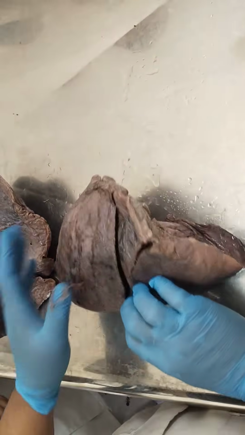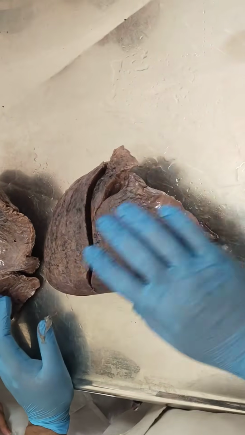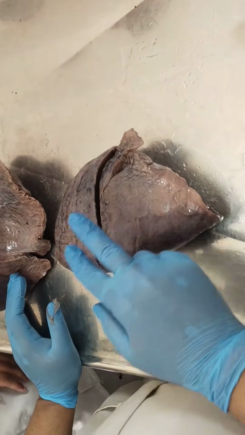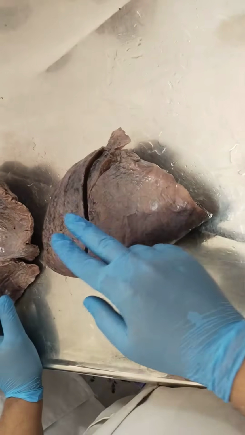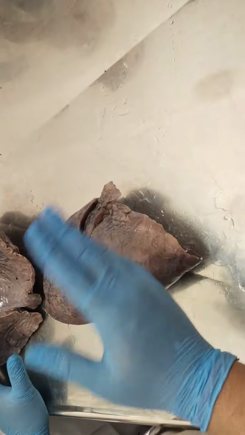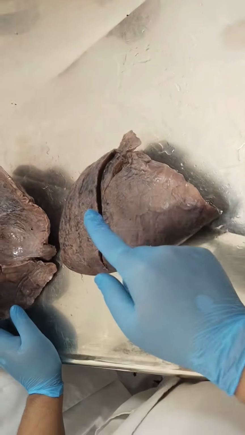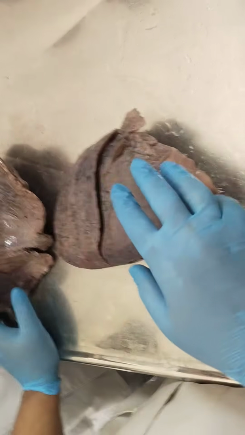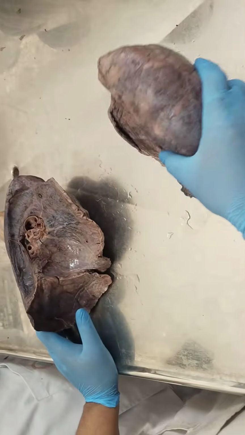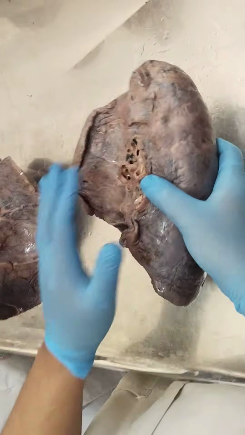Now one thing, never determine the side of the lung from the lobes and fissures. Ideally in the right lung there are 3 lobes, 2 fissures. In the left lung 2 lobes, 1 fissure. But sometimes it can vary. Sometimes the right lung may have only 2 lobes, while the left lung may have 3 lobes. So the gold standard is this: this is the hilum, this perforated area.